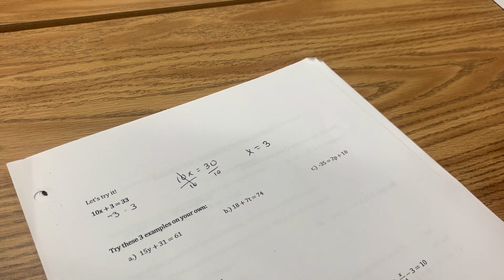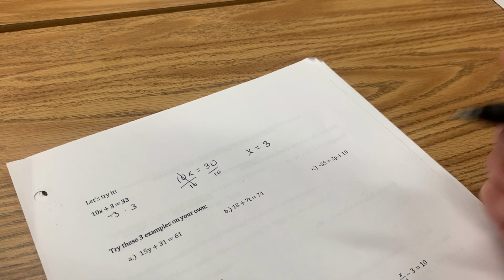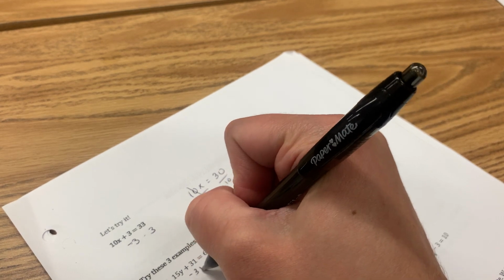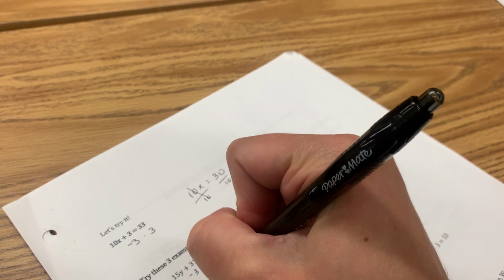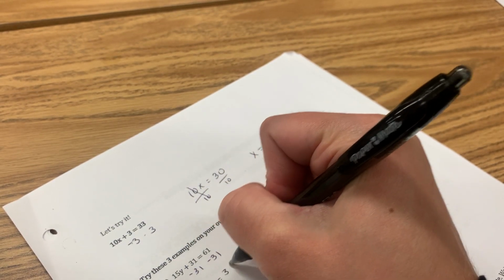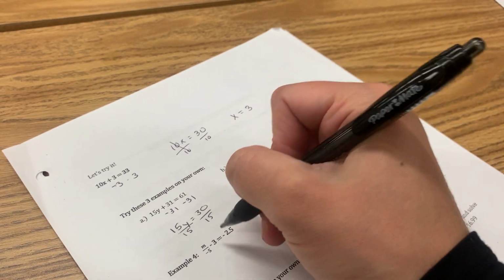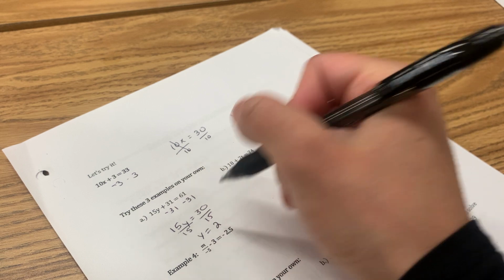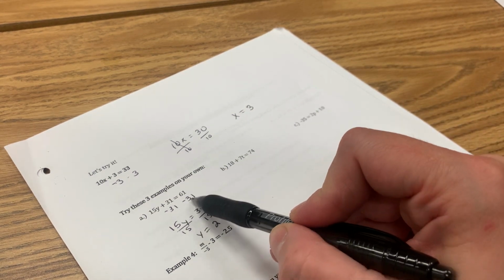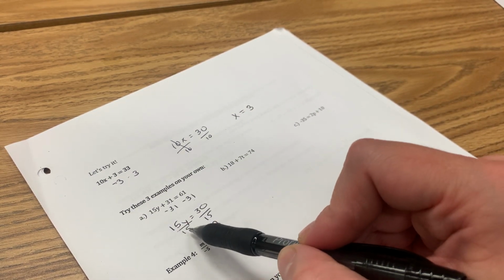It says try these 3 examples on your own. So I want you to pause the video, and I want you to try it and come back. We remove the 31 by subtraction. We remove multiplying by 15 by dividing it.